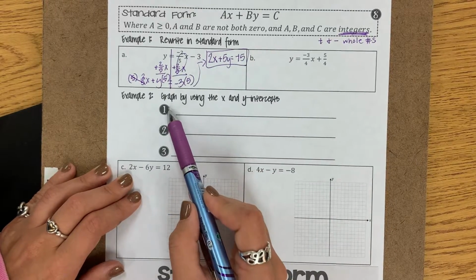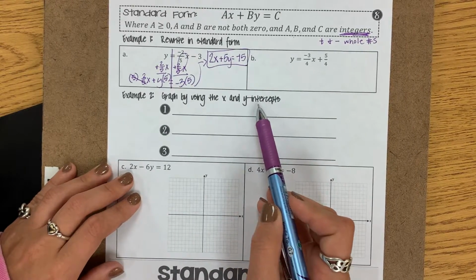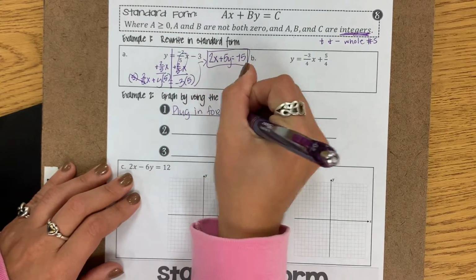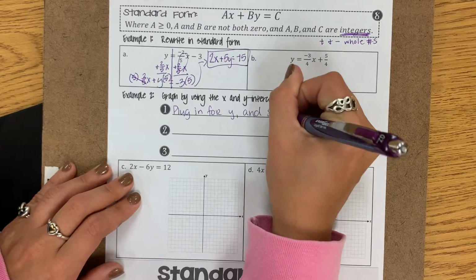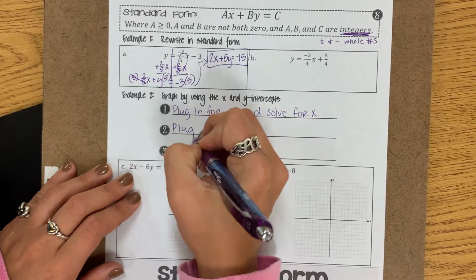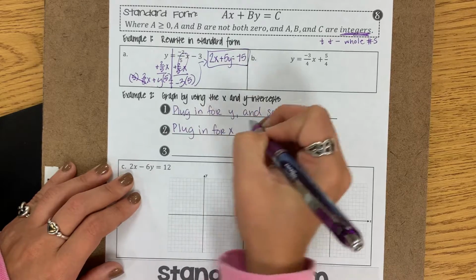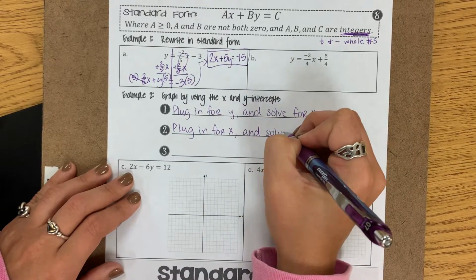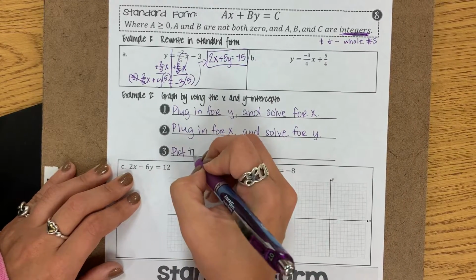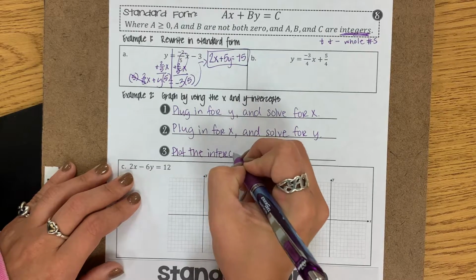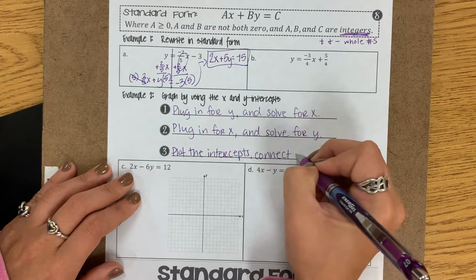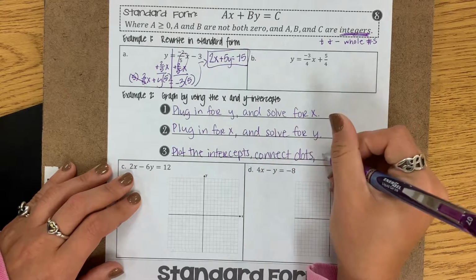So example 2, we're going to graph by using the x and y intercepts. So we have 3 steps for this. Step 1 is to plug in 0 for y and solve for x. Step 2 is the opposite: plug in 0 for x and solve for y. Step 3 is plot the intercepts, connect the dots, and draw arrows.